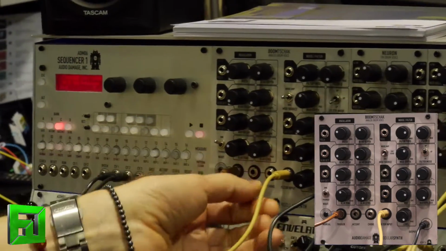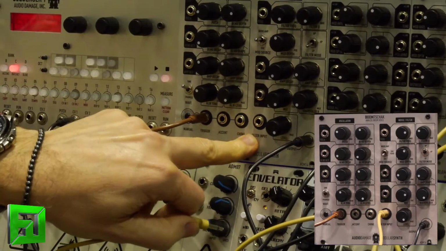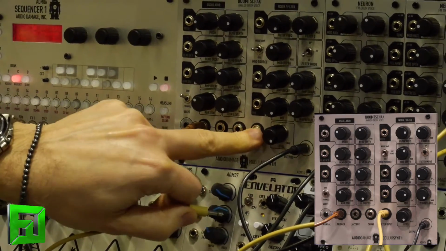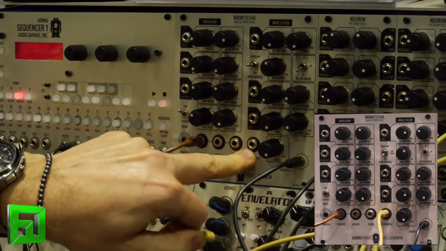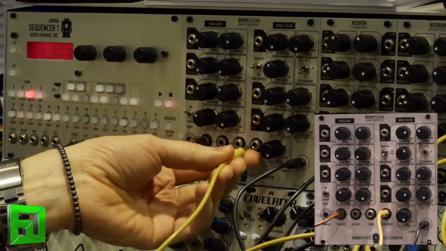And there's an external input here that goes straight into the filter that bypasses the noise source. So you can use something else in there, like another oscillator, if you want to get sort of a synth voice out of it, or anything else, tuned noise, whatever.